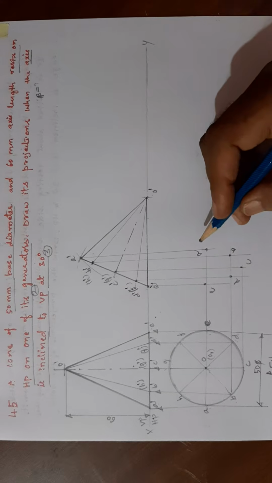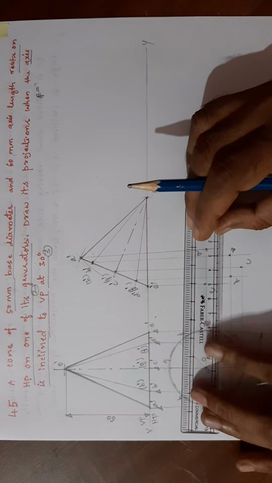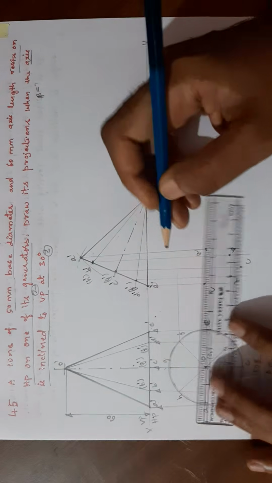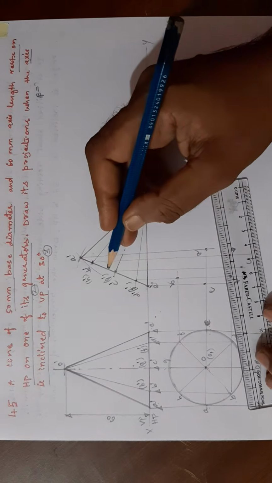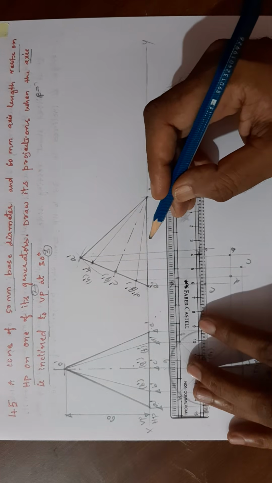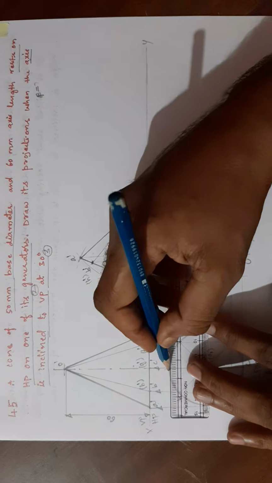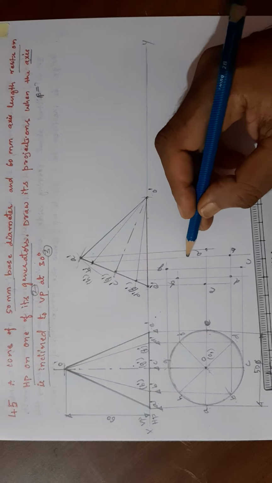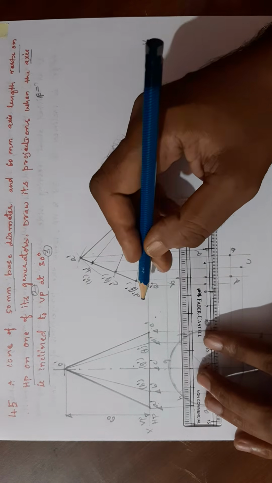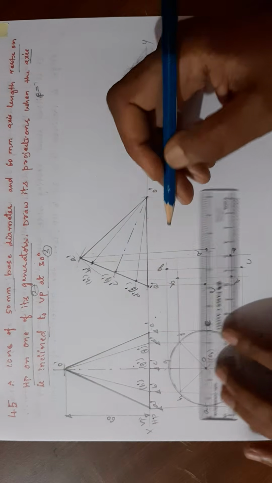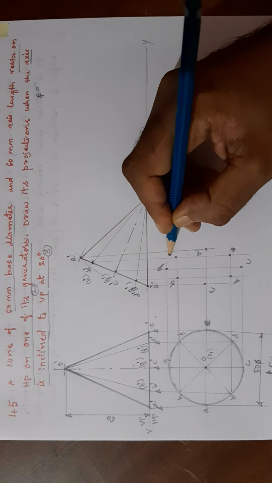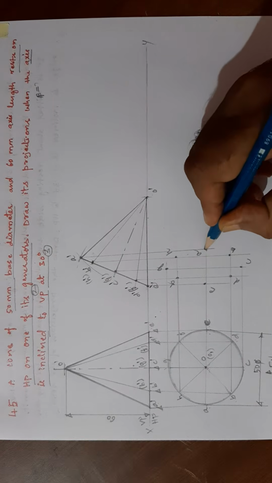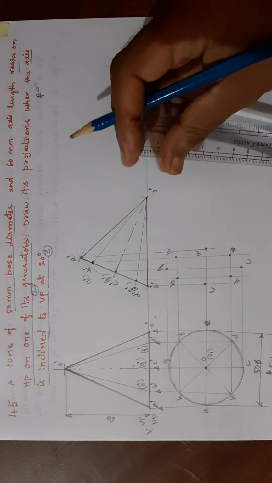Now this point is E. Next vertical projector line from F dash, so horizontal projector line from the F. Now this point is F. Next G, vertical projector line from the G dash, so horizontal projector line from the G. Now this point is G. Next vertical projector line from the H dash, so horizontal projector line from the H. Now this point is H. Next A dash, you will get A. Next vertical projector line from the apex O dash.